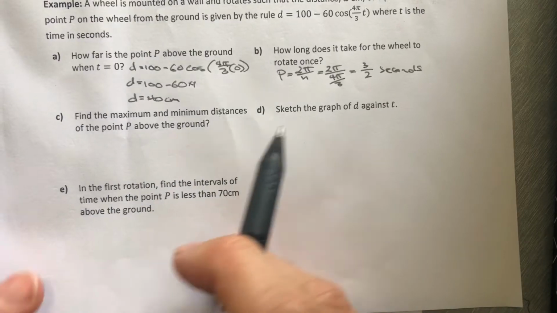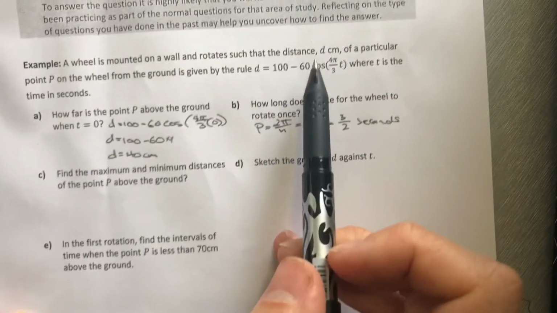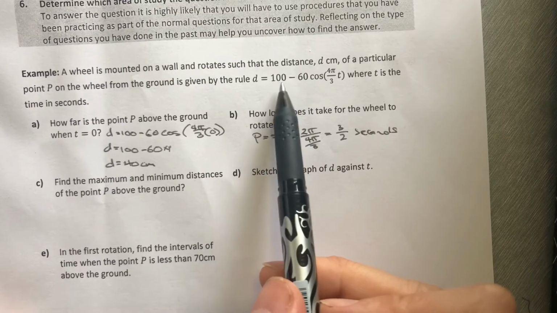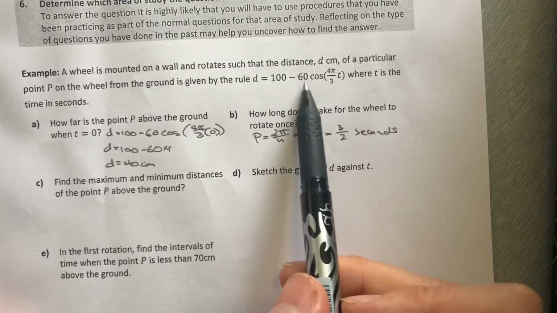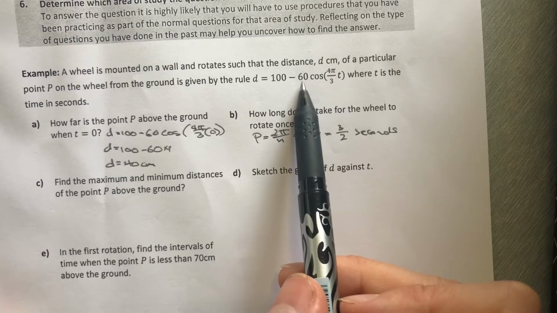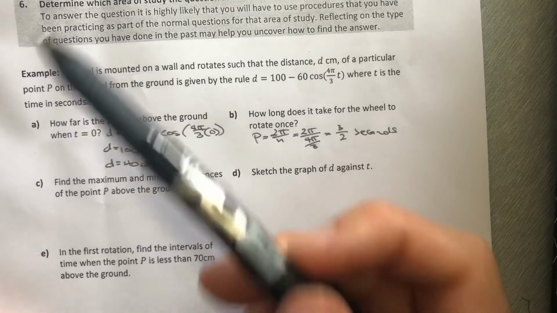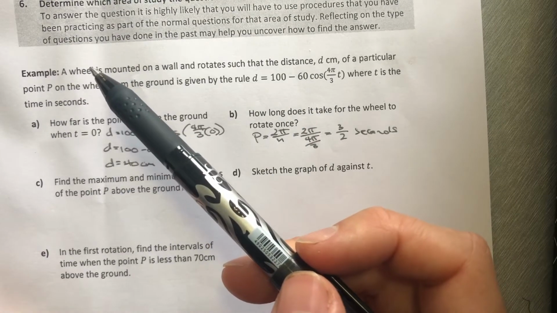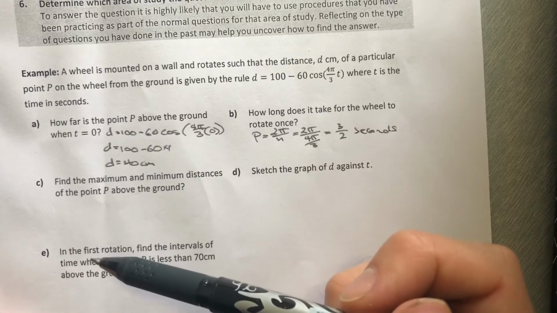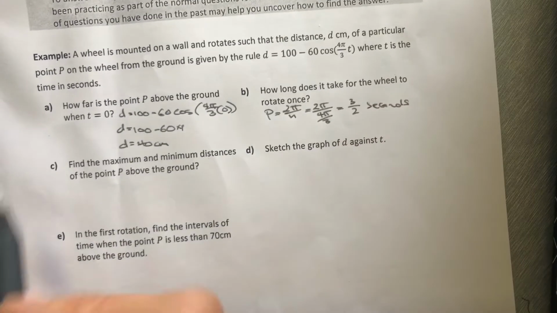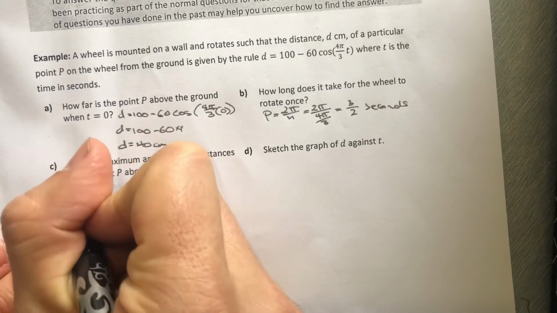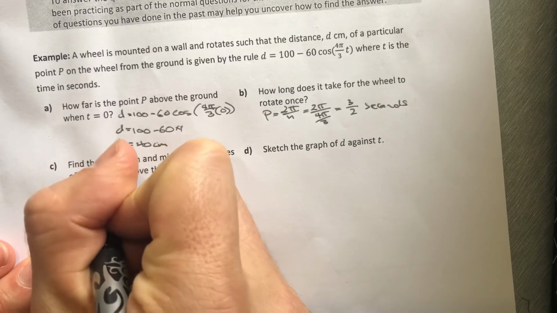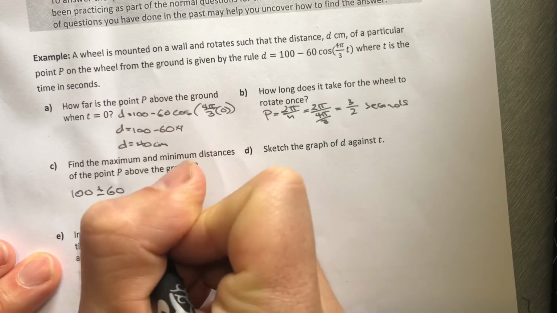So to find the range, you've got your average, which is 100, and your amplitude, which is 60. So it's going to go 60 higher than the average, and it's going to go 60 lower than the average. Okay, so we could say we've got 100 plus minus the amplitude, which is 60.